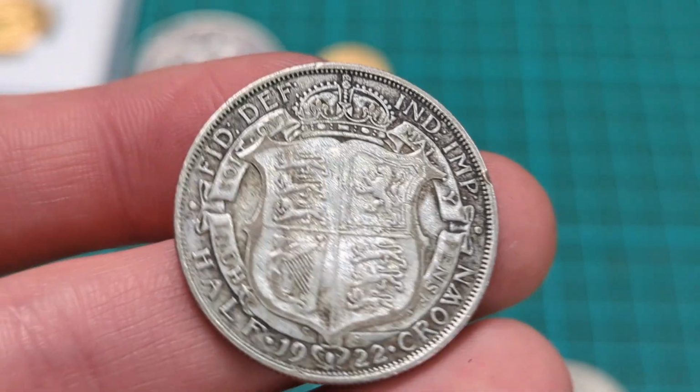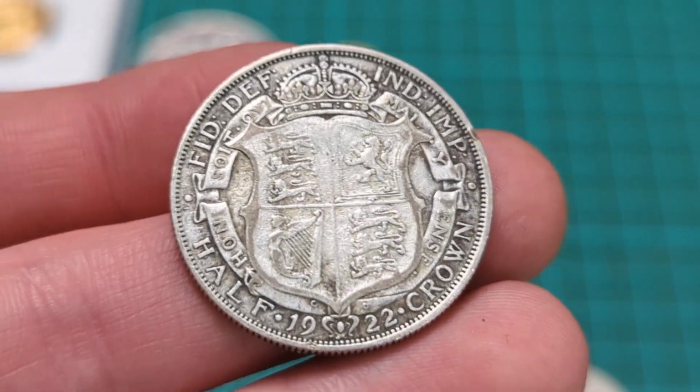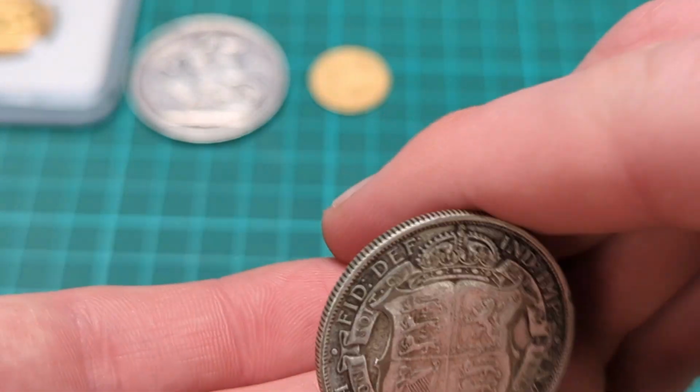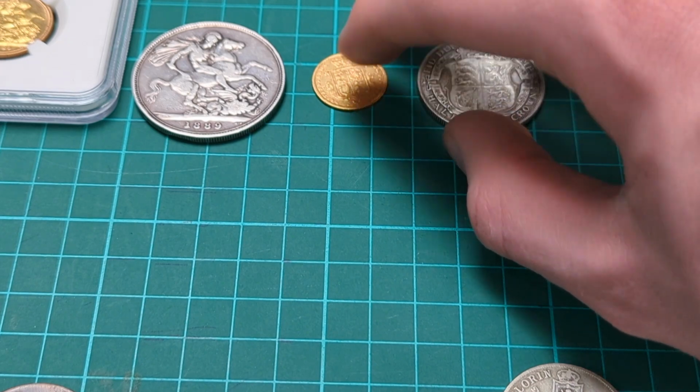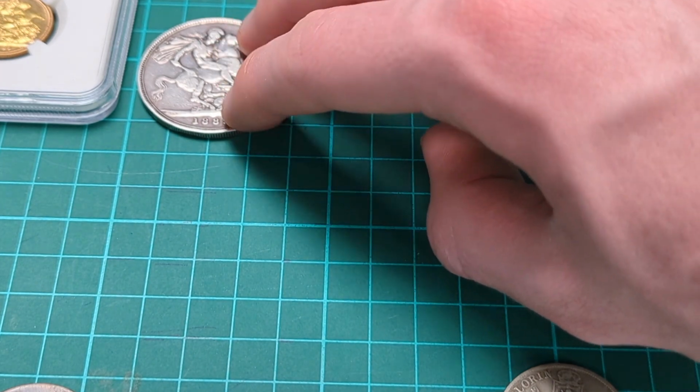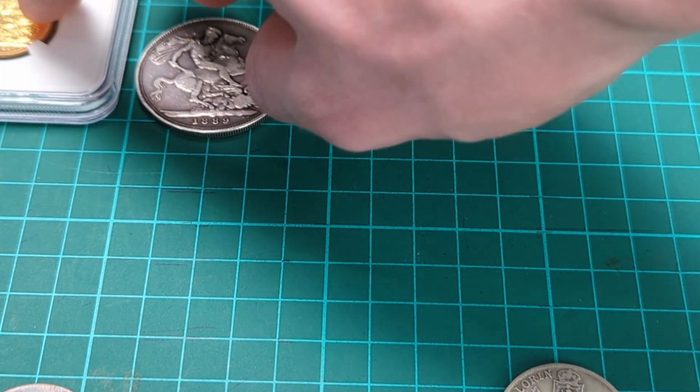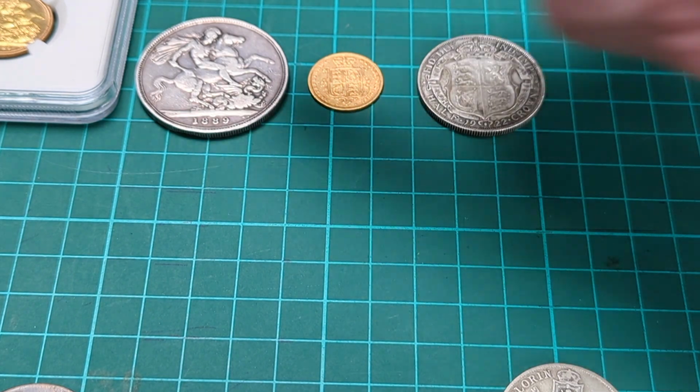This is the earliest one, so the newest denomination so far. So the half crown here is 1549. We've got 1544, 1526, and 1489. Sorry, so there we go. There's the order so far.